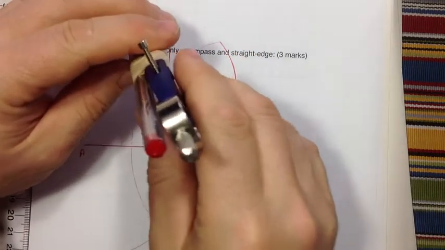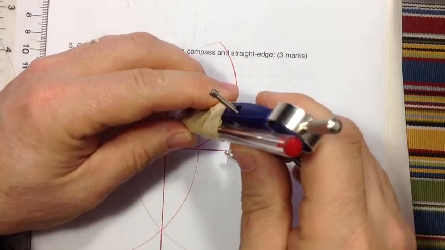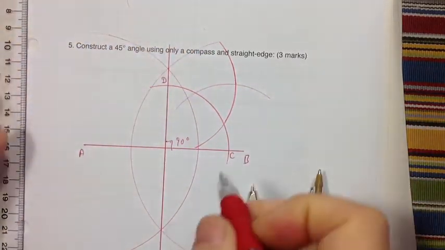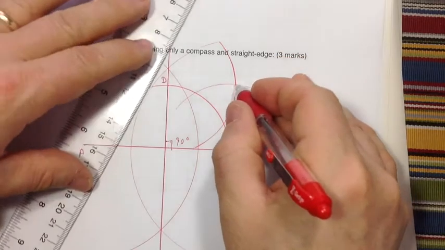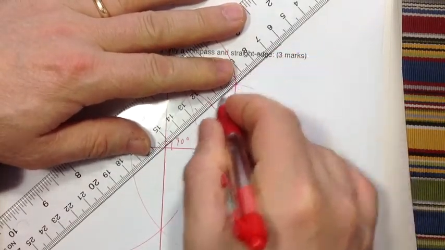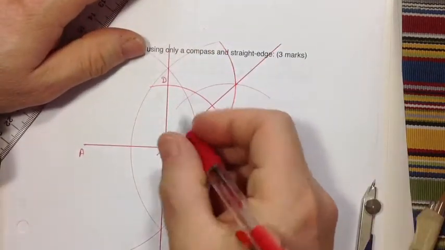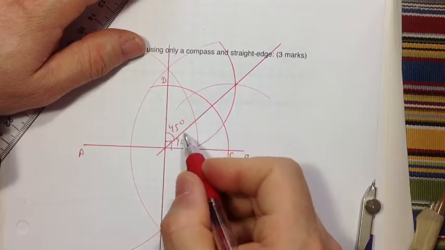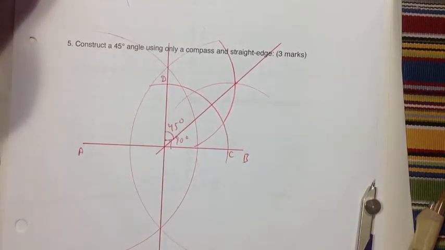Then make an arc. I'm going to put my point on C without adjusting, and make another arc. This arc will fall right in the center of the angle you're trying to bisect, in this case in the center of the 90, and there's our 45. So this is 45 degrees, and that's 45 degrees as well.